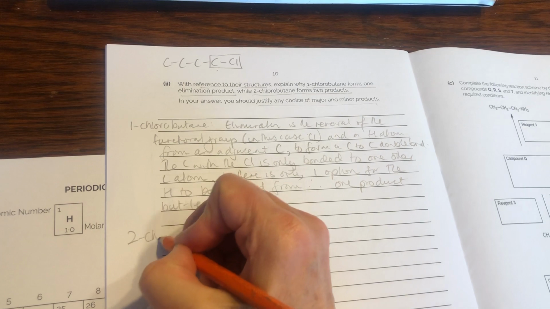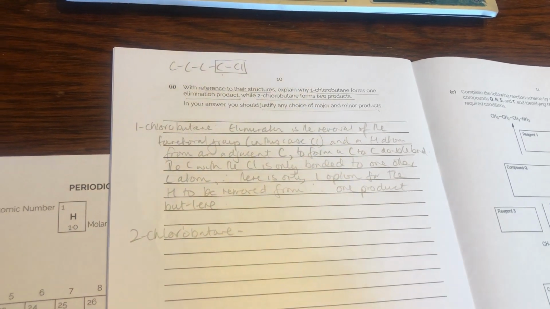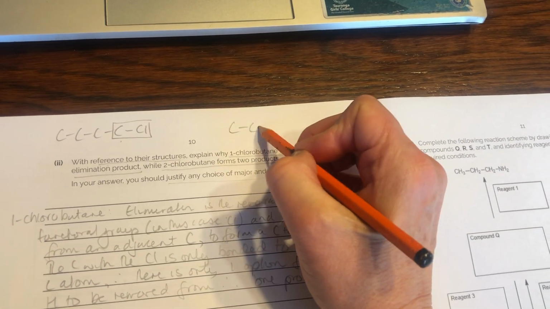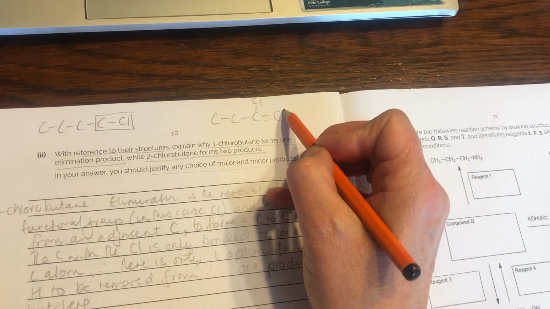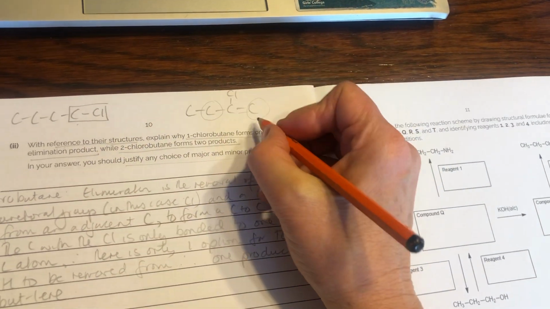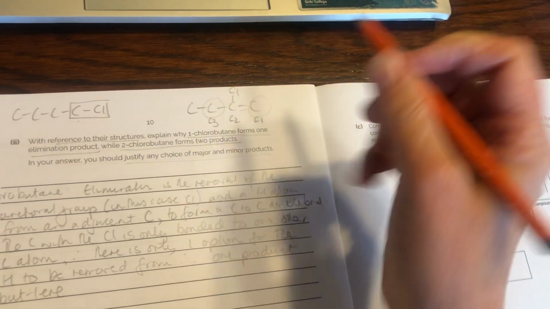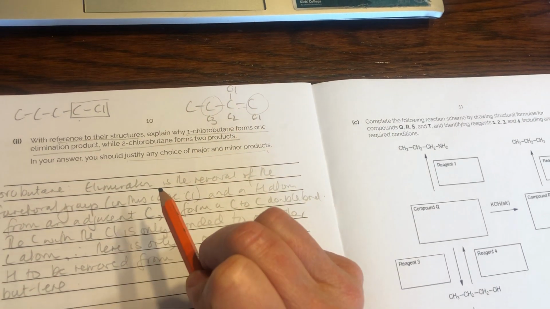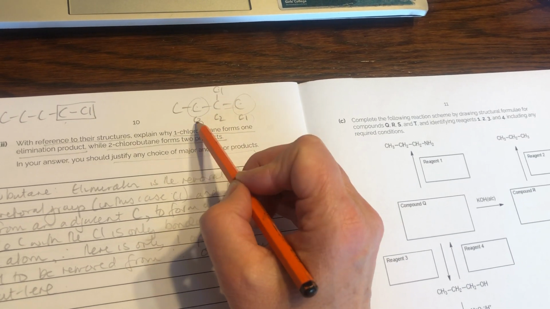But for 2-chlorobutane, now this is asymmetric and it's important. So if you look at this, here's my 2-chlorobutane. There are two adjacent C atoms, this one and this one. One of my suggestions is to number these as you would if you were naming it. So that would be C1, that would be C2, and that one would be C3, because that's 2-chloro, right? So then we can talk about these two carbon atoms using C1 and C3.